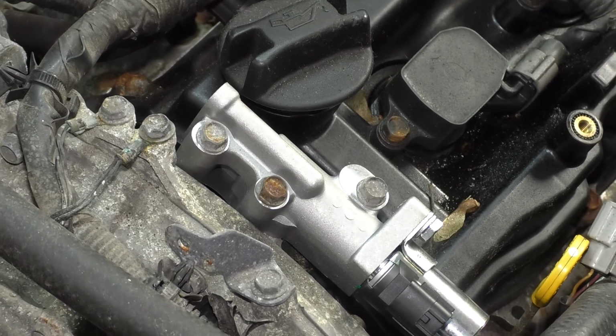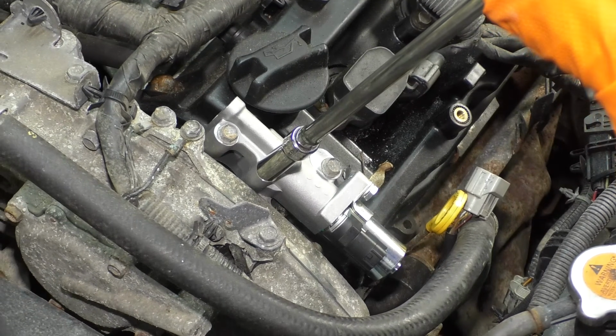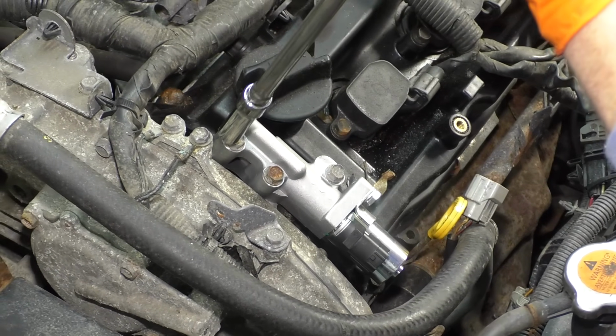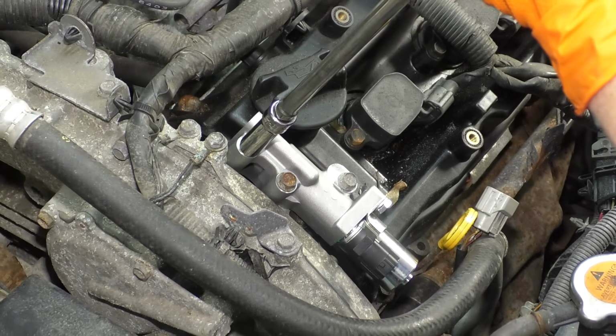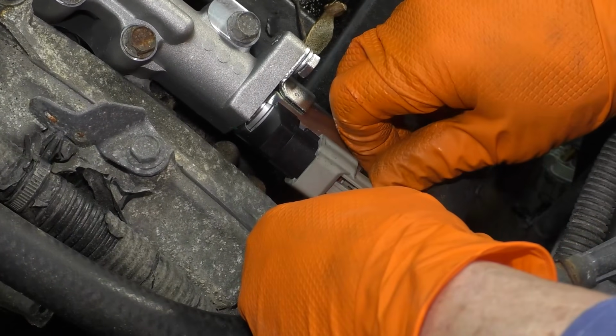And then torque them to spec. Torque spec is 8.9 foot-pounds. Now take your connector, line it up, and push it till it clicks.